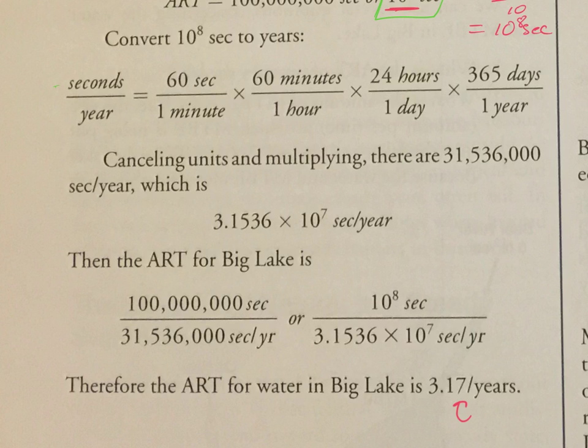How many seconds in a year? Seconds per year. 60 seconds equals 1 minute, minutes, hour, hours, day, days, year. So because you set it up this way, you want to get to seconds, years. The point of them putting this here is this is your goal. You can see that the goal is here.